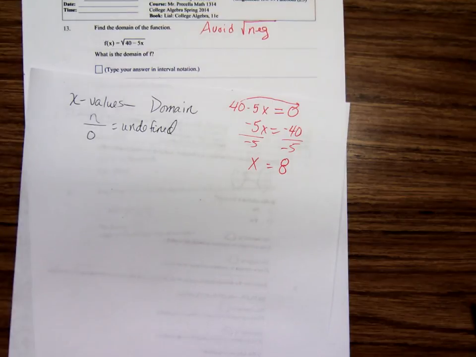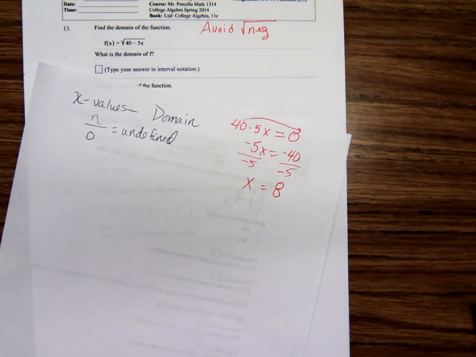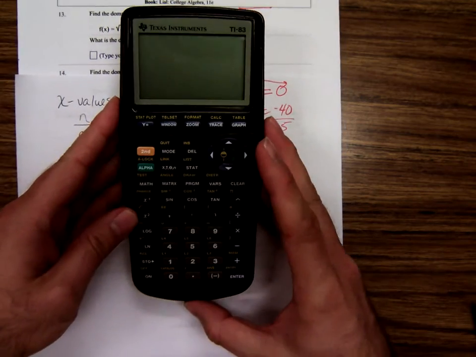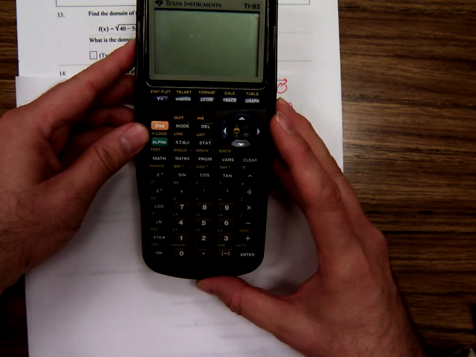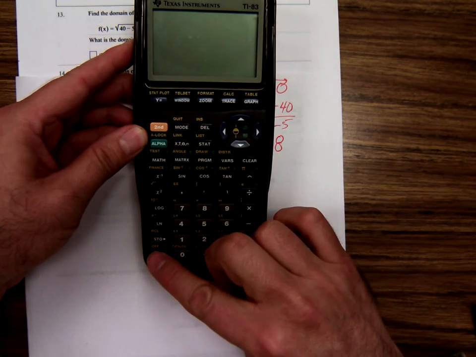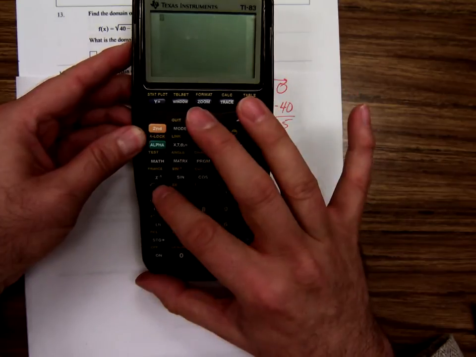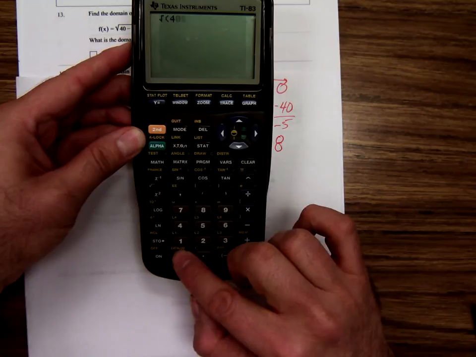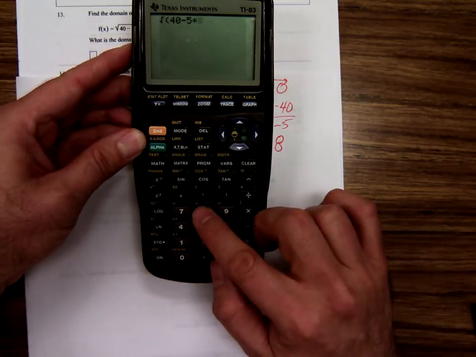Maybe I should get my calculator out. I know it looks hard to see on the projection, but on the videos, it looks great. If I plug an 8 in for x, I'd have square root 40 minus 5 times 8.